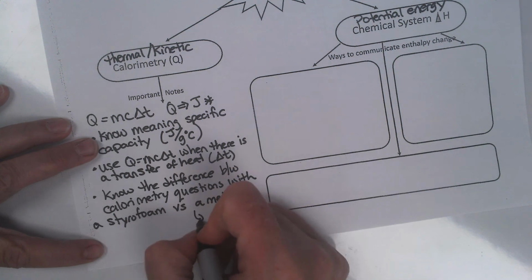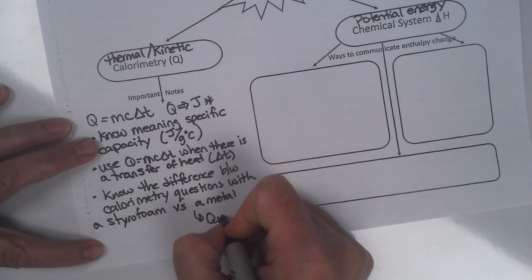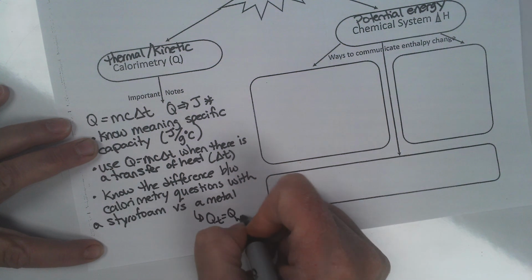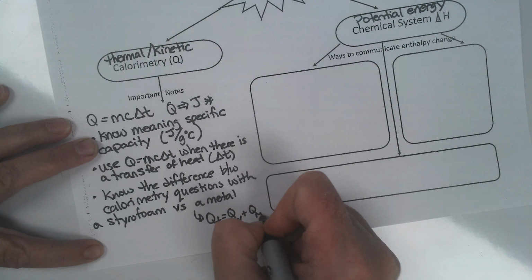So this particular one is looking at Q total being equal to Q water plus Q of the metal.